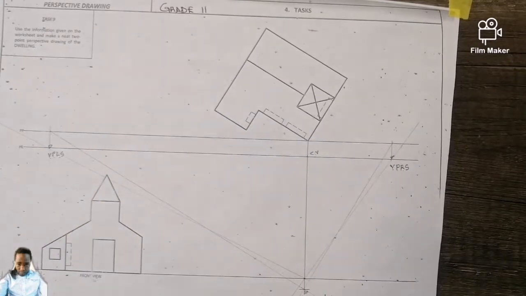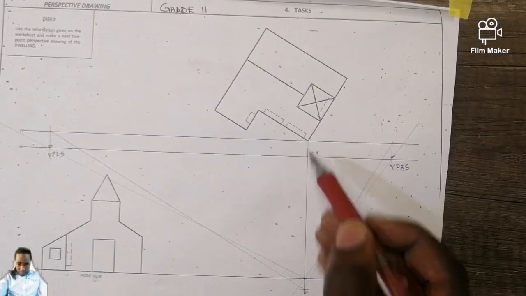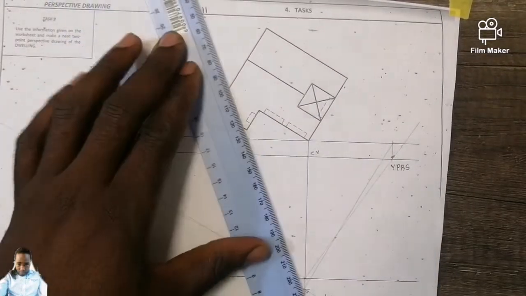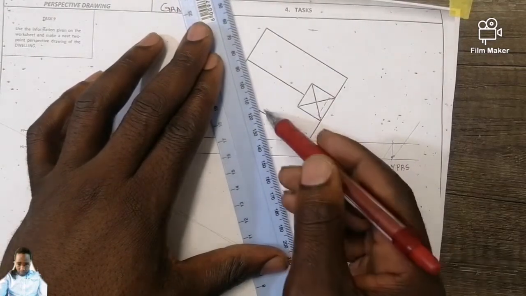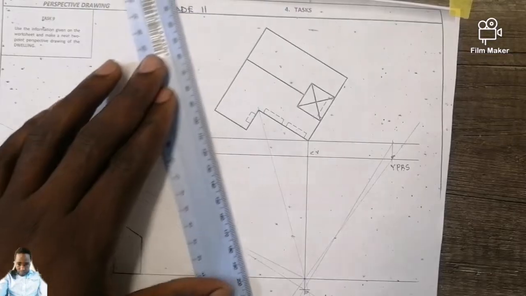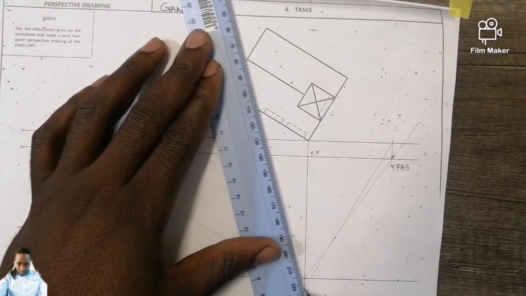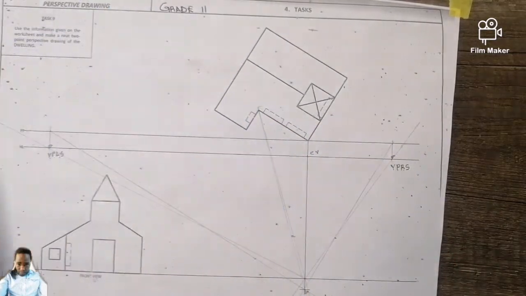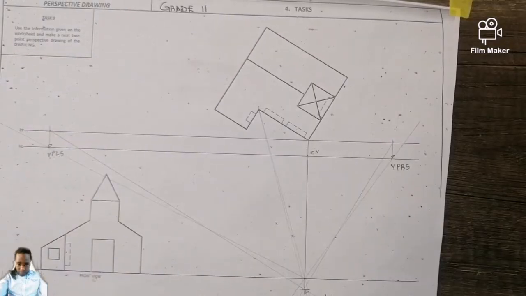Let's start with this point, because this one is already there. There it goes. Let's follow it by that one. No, remember, it's supposed to be SP, this one. There it is. I hope you can see my faint line.